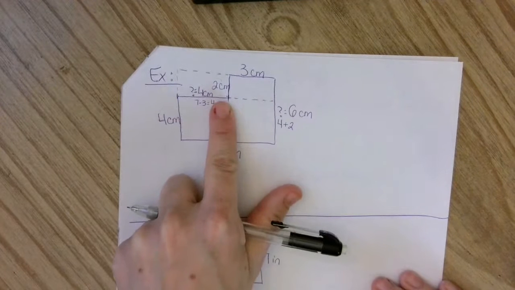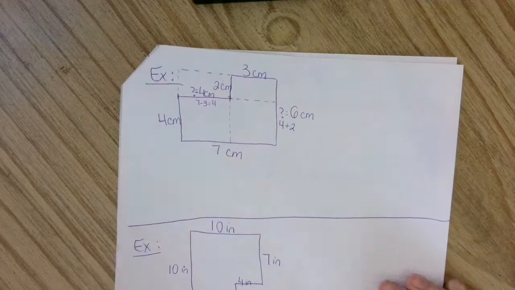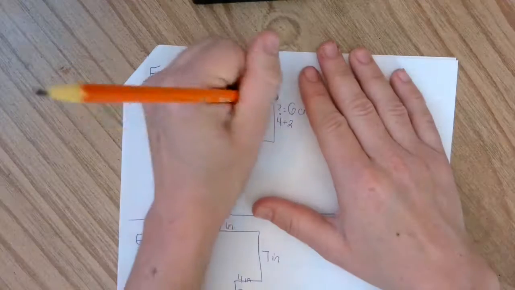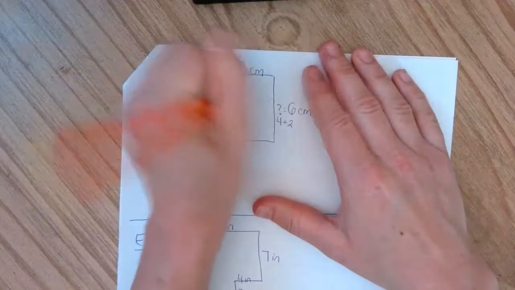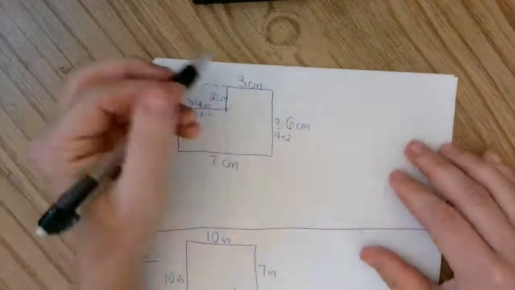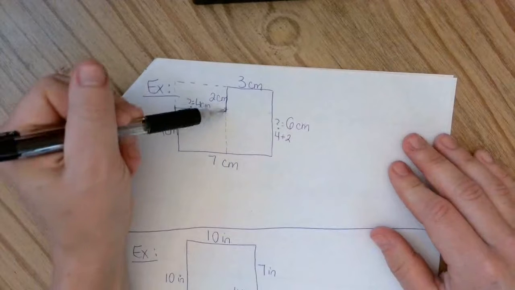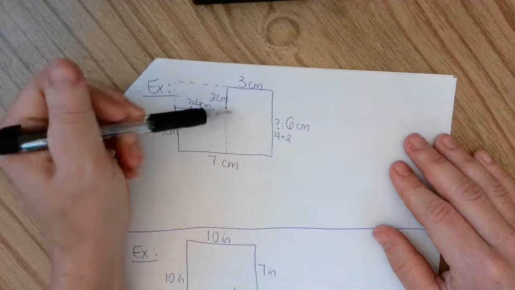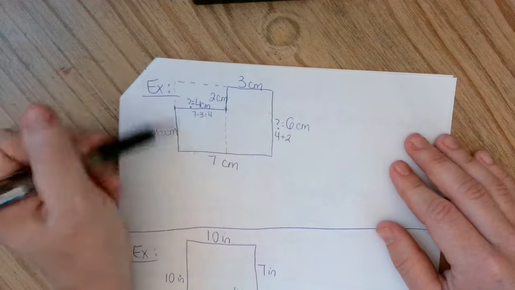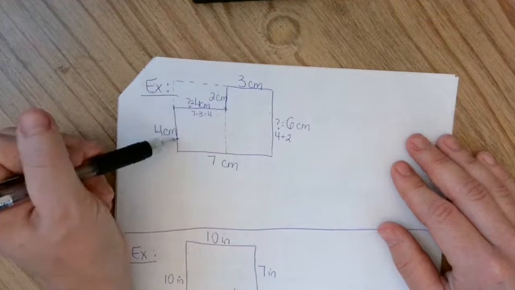Either way, you would still get the same answer. I personally like the first way better. So I'm going to erase this dotted line, and I'm going to use my first dotted line. Notice the reason why I split it up right there is because I have a rectangle on this side, and I have a square on this side.